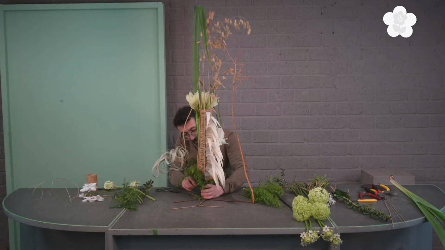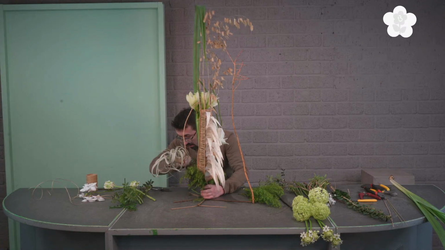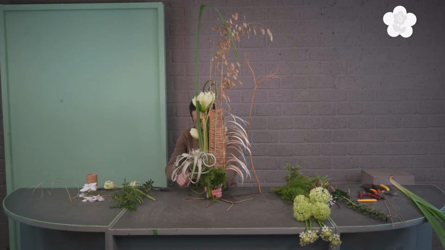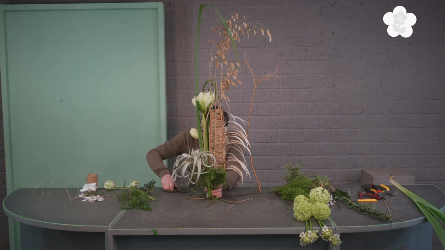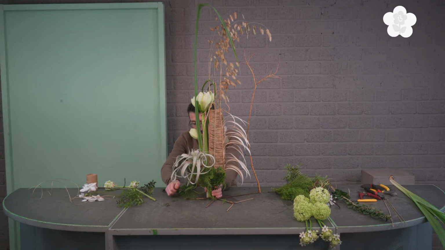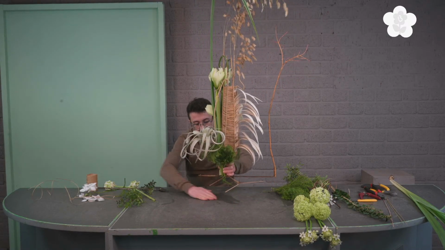So I use a little bit of leaf in the back just to anticipate when I tie my bouquet, so as not to break my amaryllis stems. Sorry, oh my goodness.